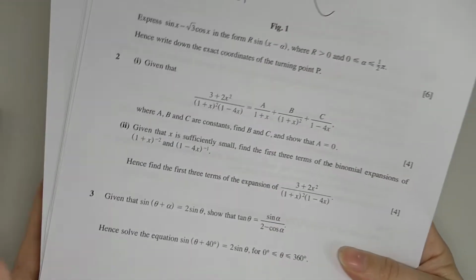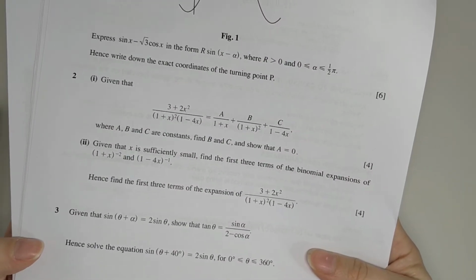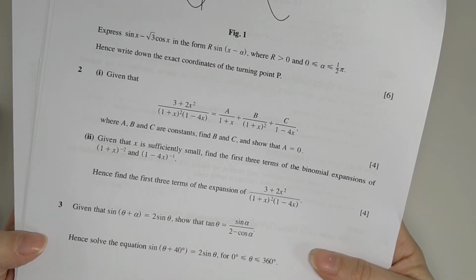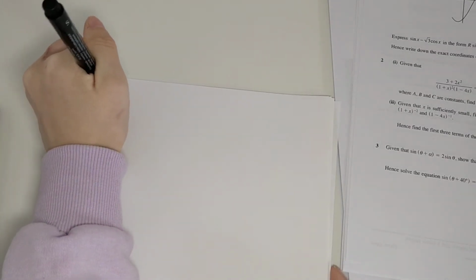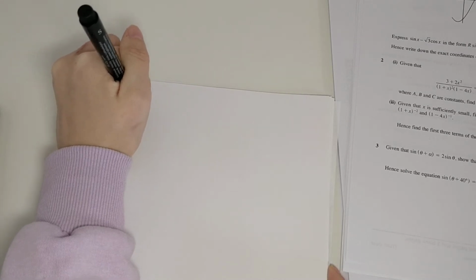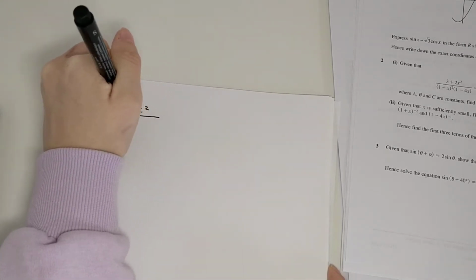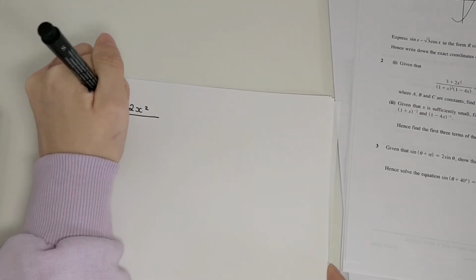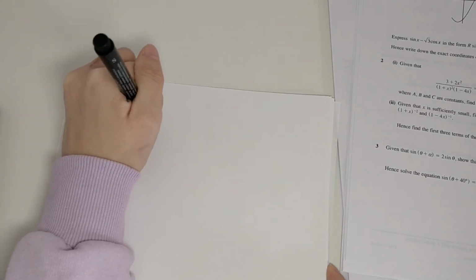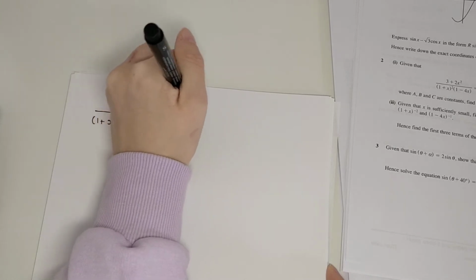Question 2. Nice algebraic fraction. Given that this equals this, where a, b and c are constants, find a, b and c. Okay, so partial fractions. And they gave you the format of it, which is quite nice of them. So you don't have to remember what the 3 different ones are. You just write it out.